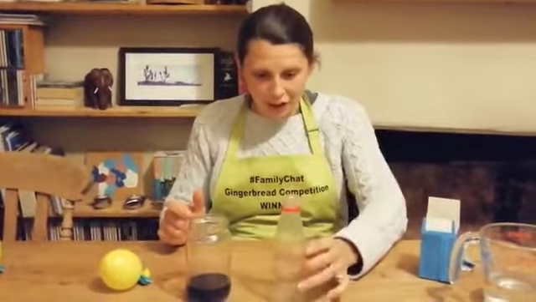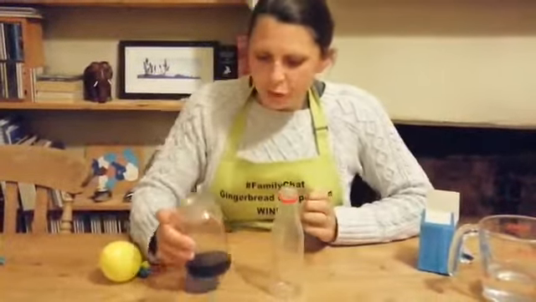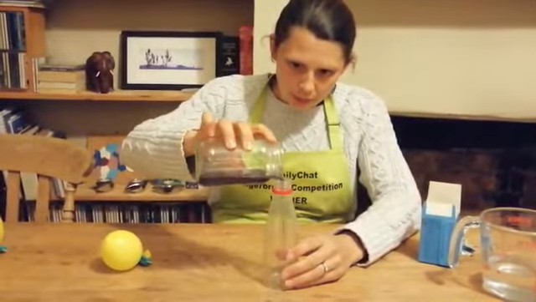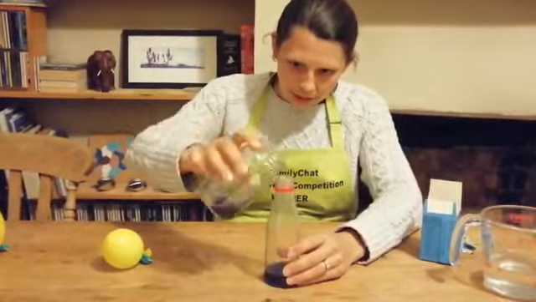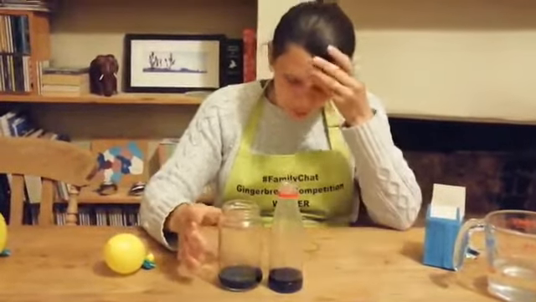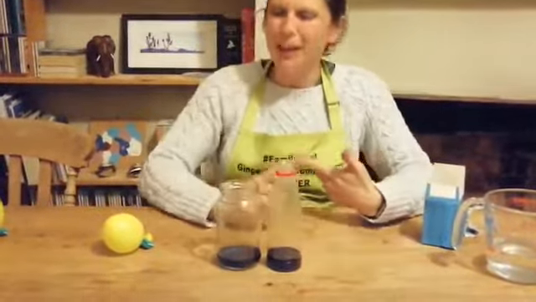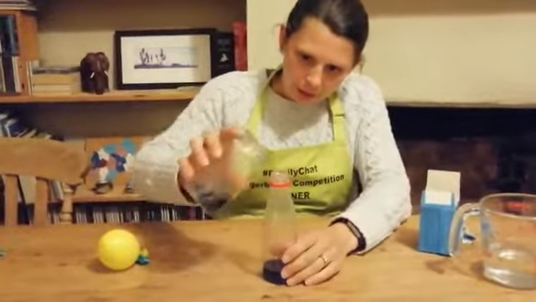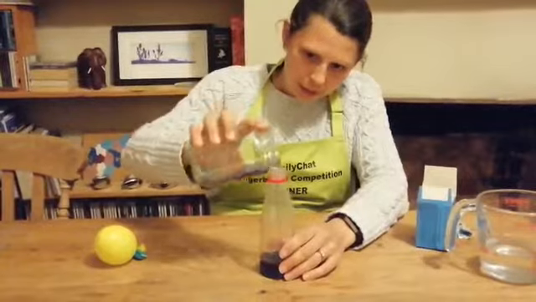Okay, so I've just cleaned out my bottle. So I've got some of my indicator. I'm going to pop some of this into my bottle. I'm not going to use it all because I want some of it to be a control. Hopefully you might have a bit more. So if you have, I would ideally try and fill it up a little bit more. I do want to keep some so that we can see if there's any change.